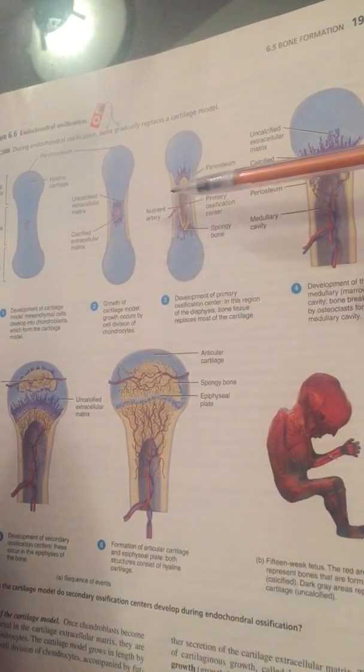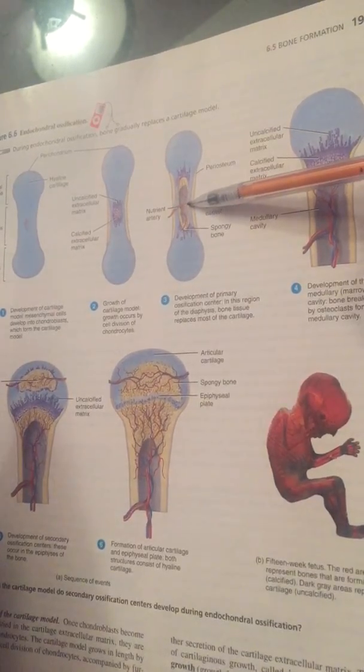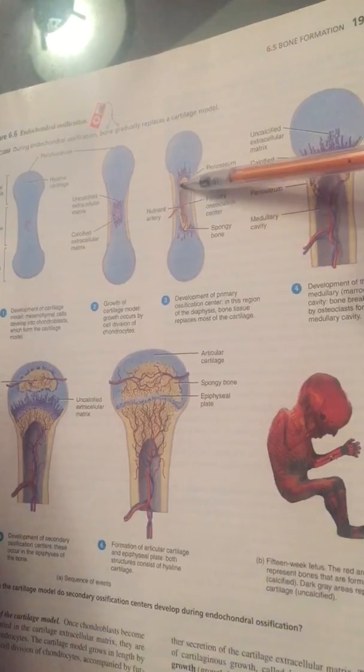A periosteal bud full of capillaries and osteoblasts enters the core of the calcified shaft, forming a primary ossification center. This builds bone using the remaining cartilage as a template, spreading out from the center. As it grows towards the epiphysis, osteoclasts break down some of the spongy bone to form the medullary cavity.